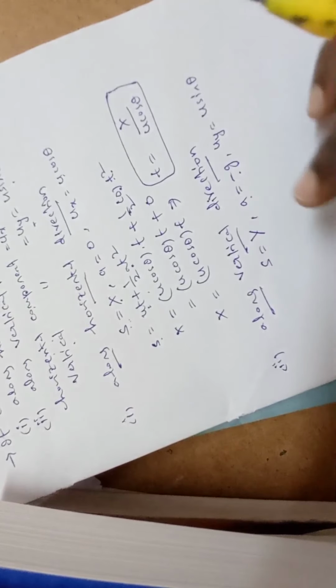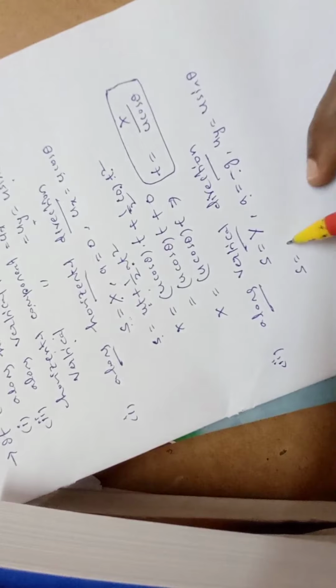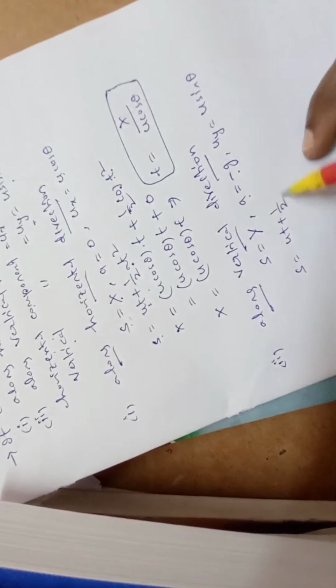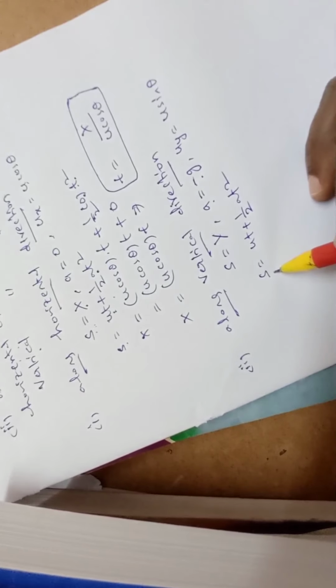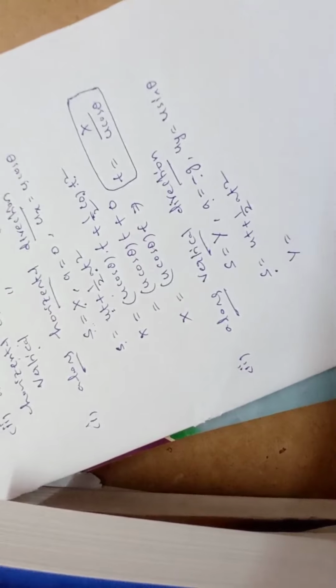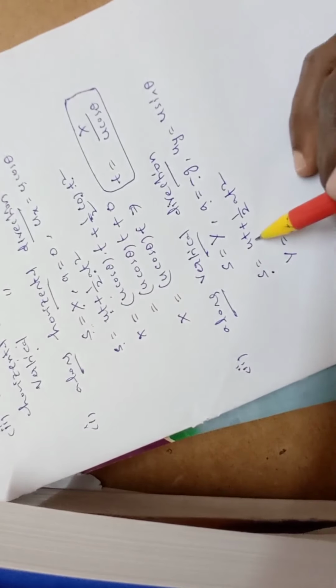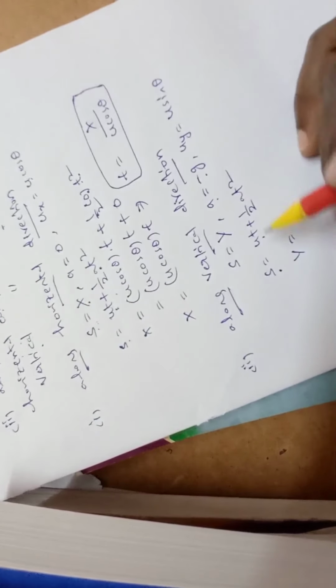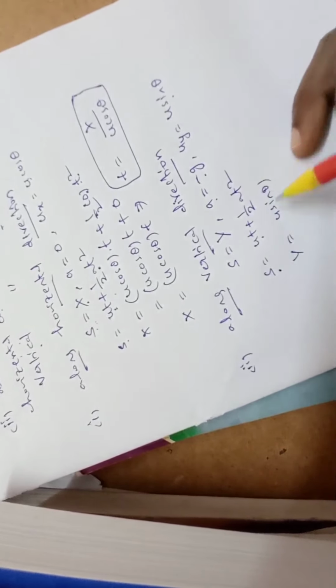So now substitute these values in kinematic second equation. s is equal to ut plus 1/2 at square. What is s? s is the displacement of the body along vertical direction, that is y, equal to u, the velocity component which is acting vertically, that is u sin theta, into t plus 1 by 2, what is a?